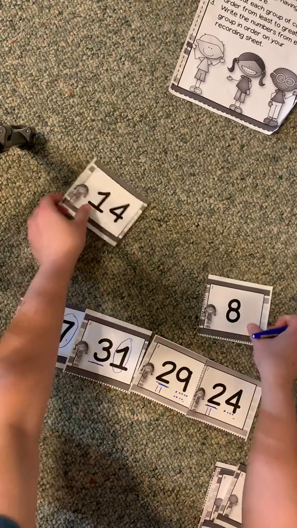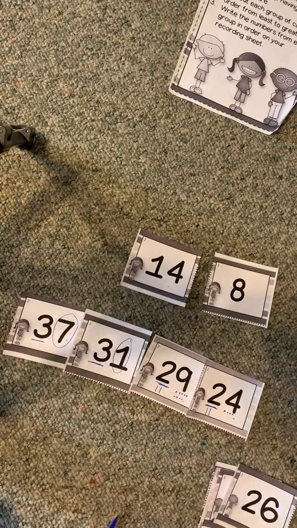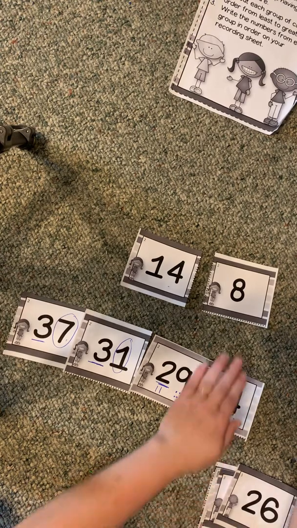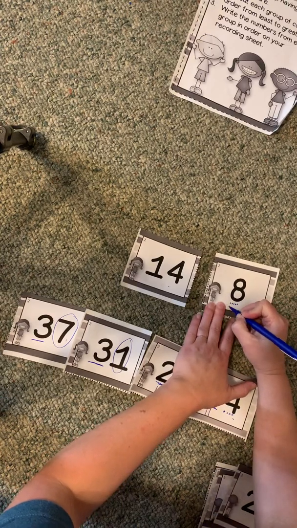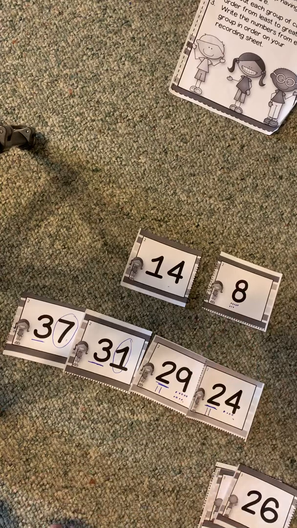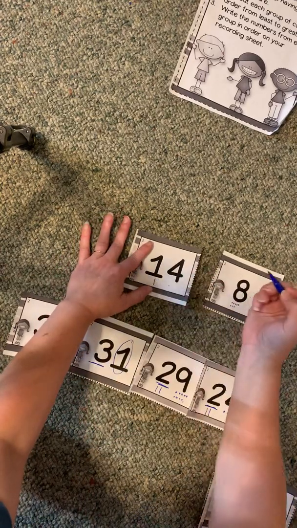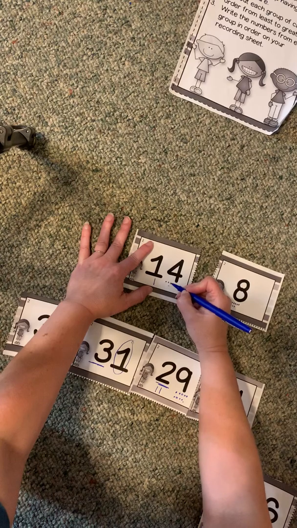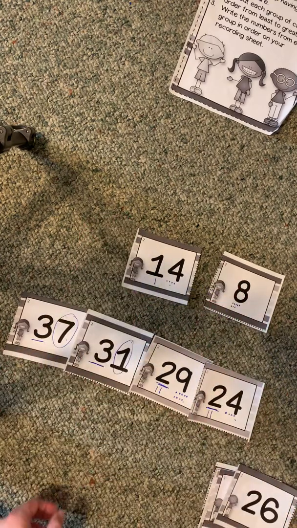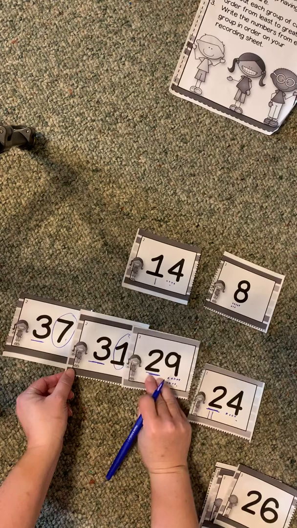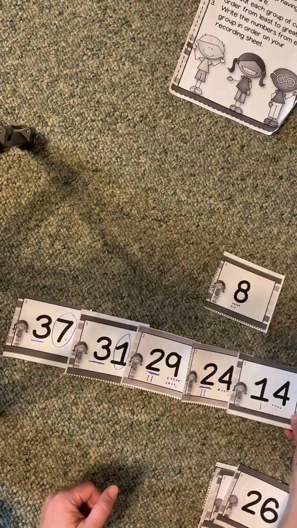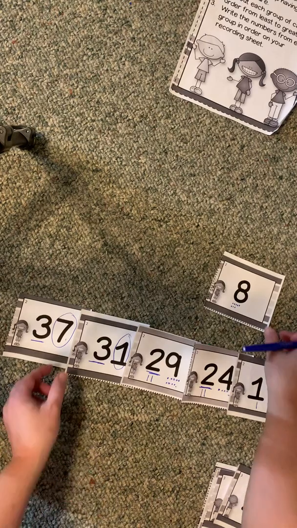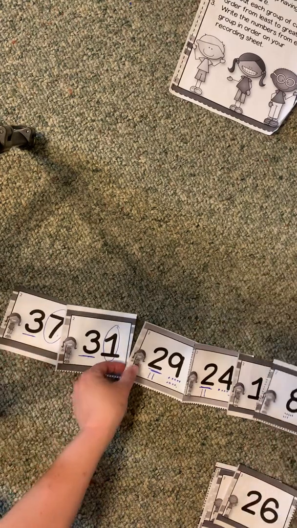So now I have 14 and 8. Well, let's take a look at these. I know the number 8 is going to look like this. 1, 2, 3, 4, 5, 6, 7, 8. And the number 14 is going to have 1 ten tower and 4 ones. So I can tell that the number 14 is bigger than 8. So 14 is going to come next, and 8 is going to be my smallest number.